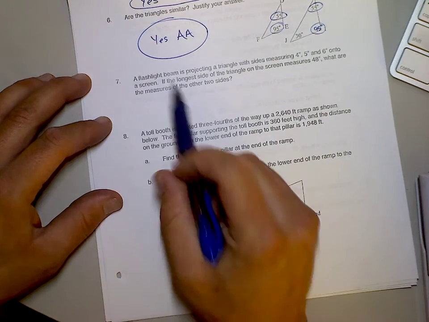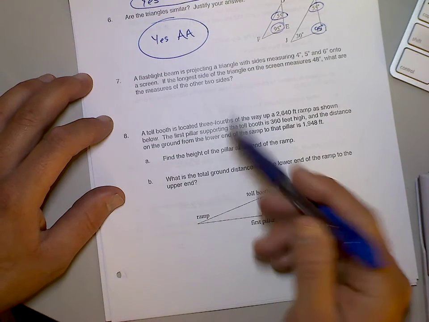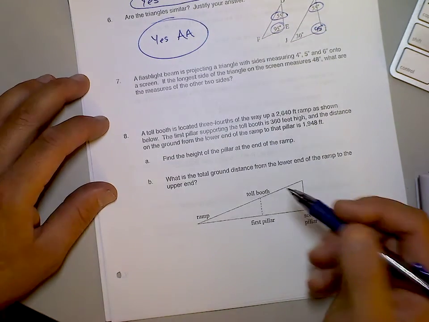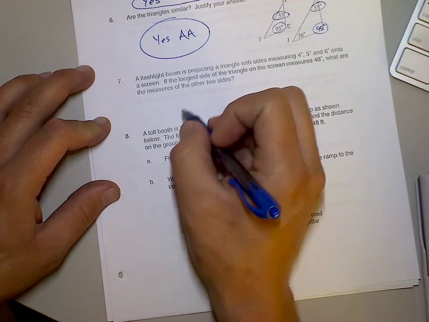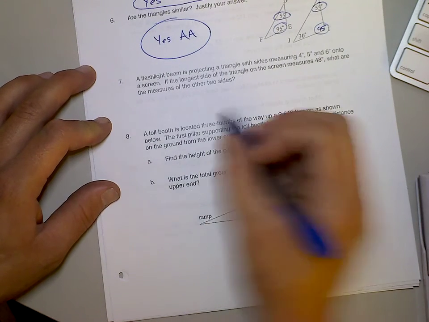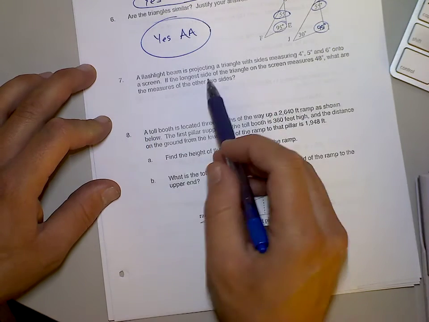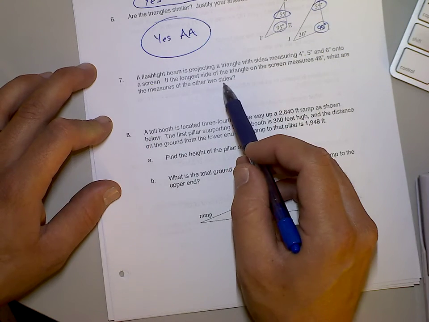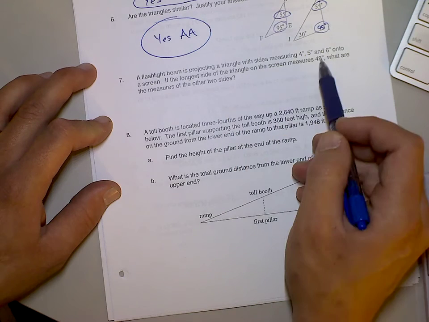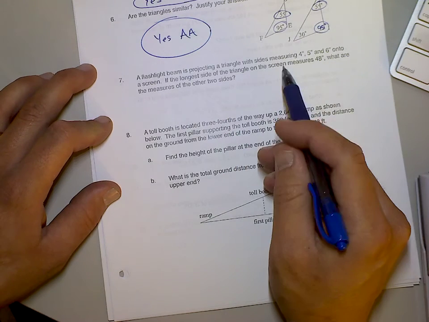Wow. Okay, a flashlight beam. Only 2 to go. I wish there were more, but there's just not. It projects a triangle with sides 4, 5, and 6 onto a screen. If the longest side of the triangle on the screen is 48, what are the measures of the other 2 sides? So we've got similarity here. 48 and 6, they're similar.